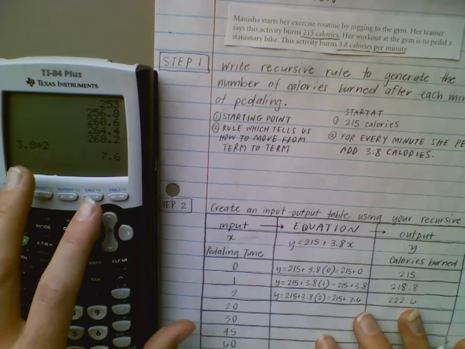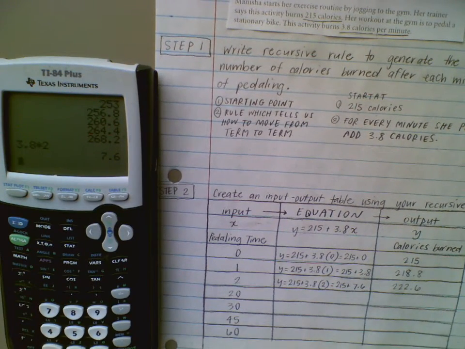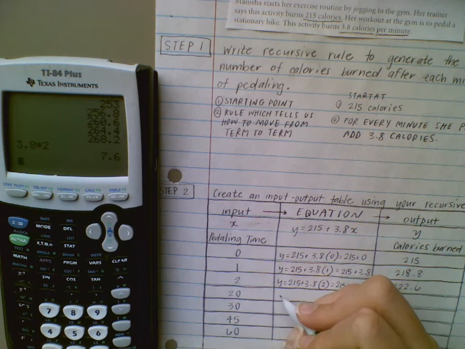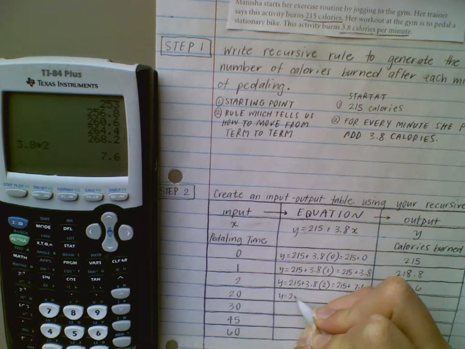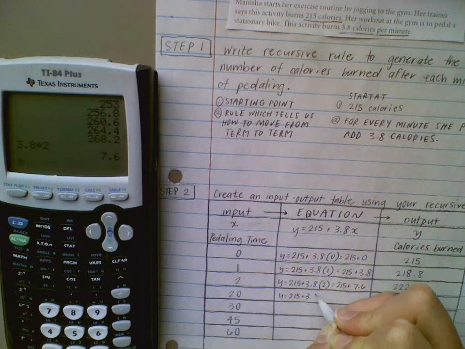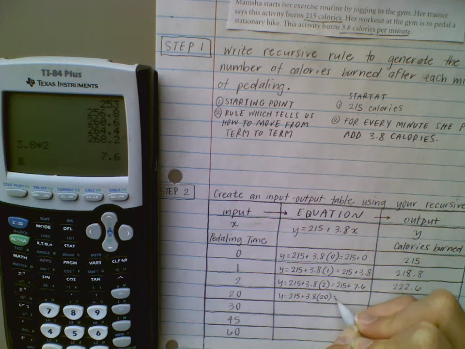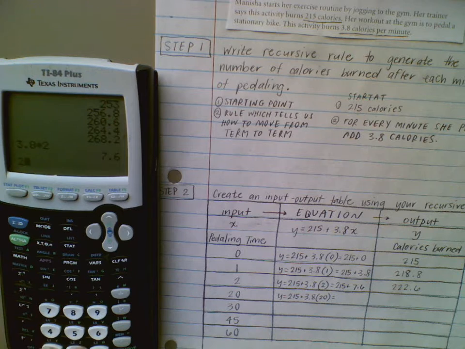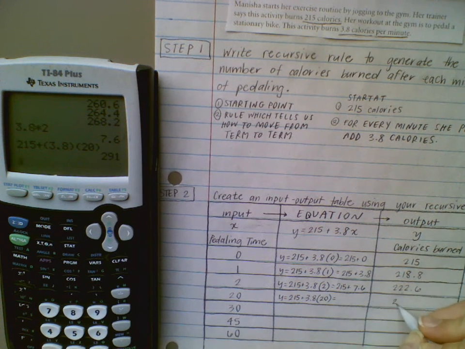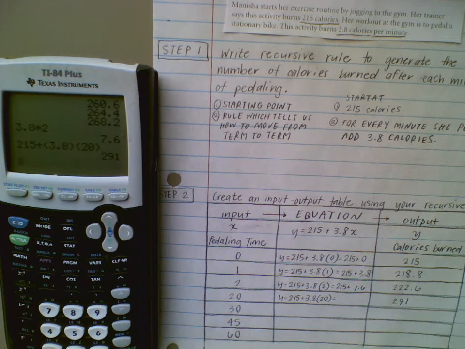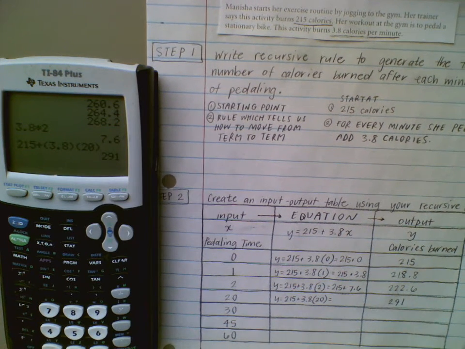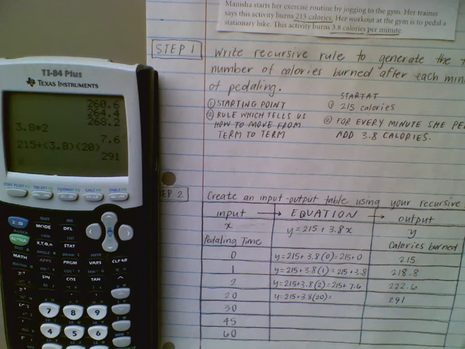Now let's give it a try with x equal to 20. Again, I've just plugged that right into my original equation. y equals 215 plus 3.8 times 20. 3.8 times 20 gives me 76, and the total is 291. I want you guys to do the last 3. And then at the end, I'm going to have you take a picture of this and send in your table.